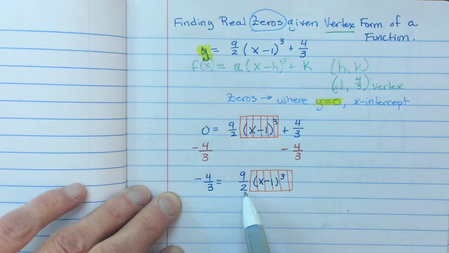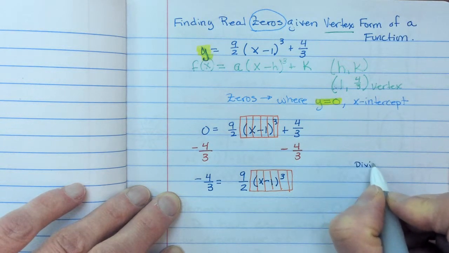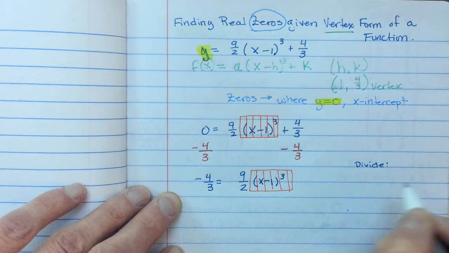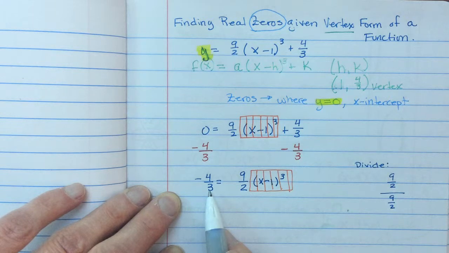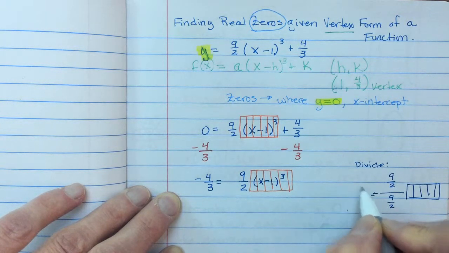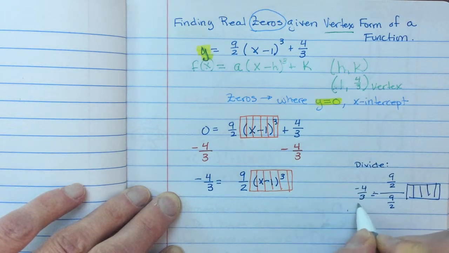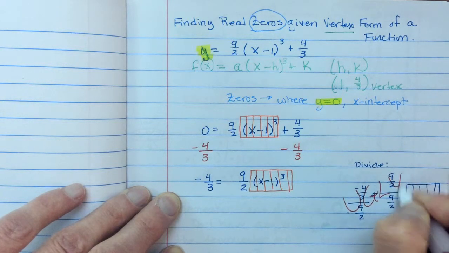I don't want to divide, because this is what dividing would look like. I would have to divide by 9/2 on this side, and on the other side I would have negative 4/3 divided by 9/2, and that is just ugly.